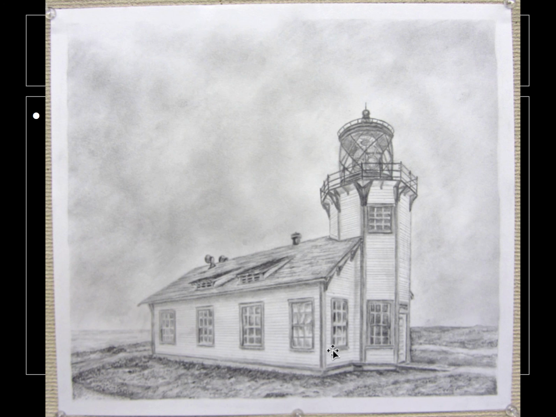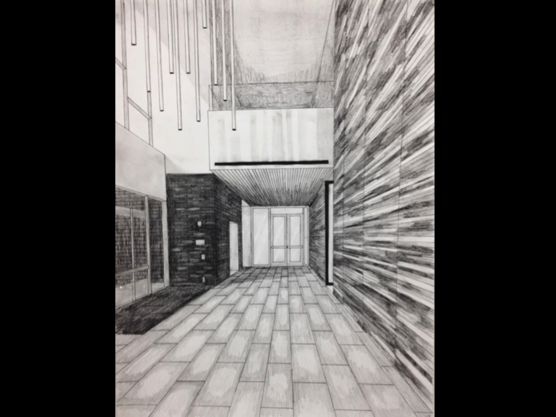See how she's facing the corner. This is a 1-point perspective of Zing Hall at Chico State. I love how there's so much detail going on. The student used charcoal and pencil to fully render the piece and give it a lot of depth.